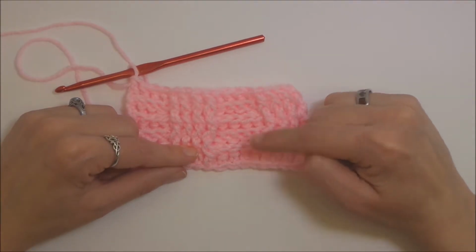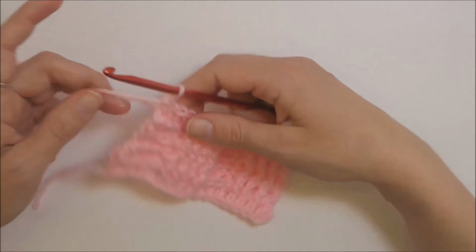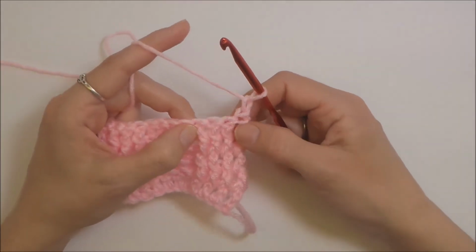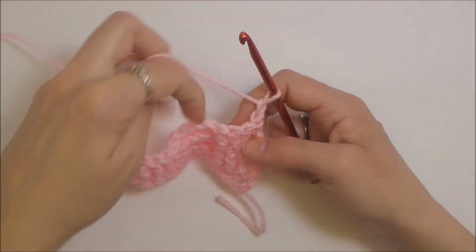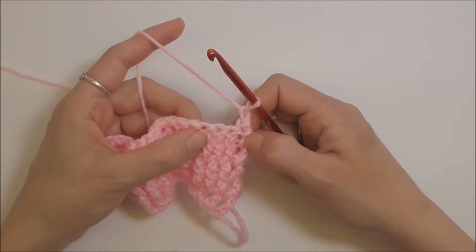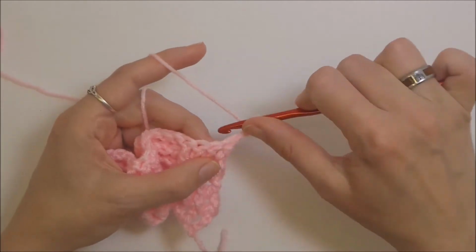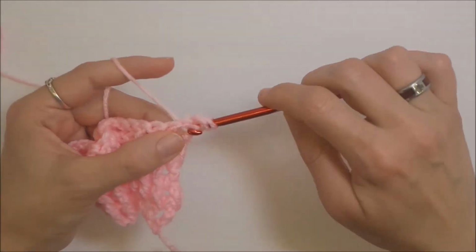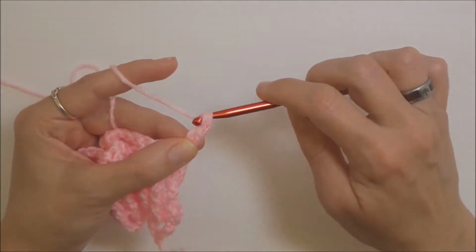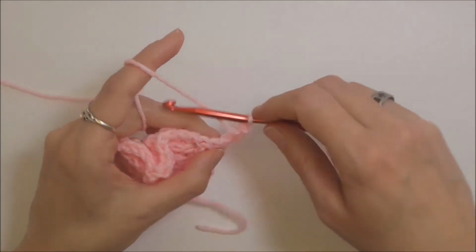So once again, I can tell that I am on my 4th row because I have 4 ridges here. So we're going to chain 1 and turn. And I have front post here for the first 4 stitches. So I know that in this section, I need to change that for this row to back post. So we're going to put 1 back post double crochet over these 4 stitches.